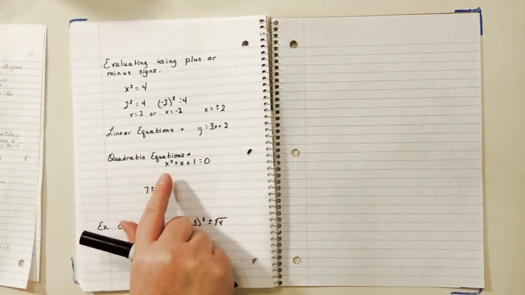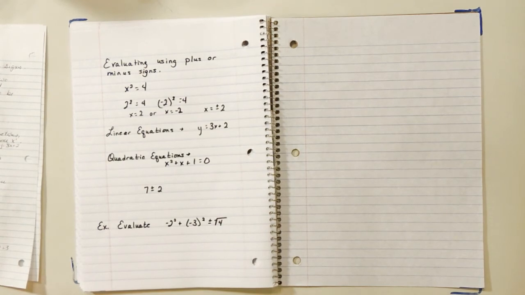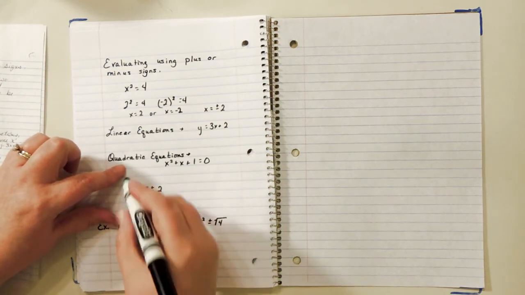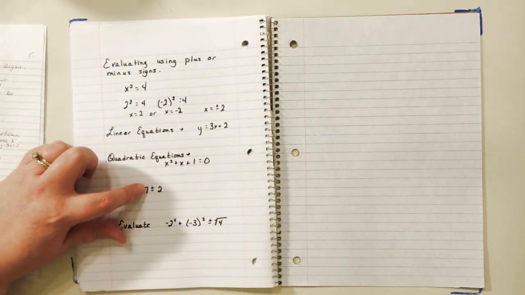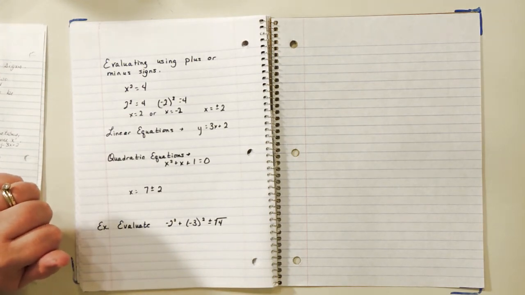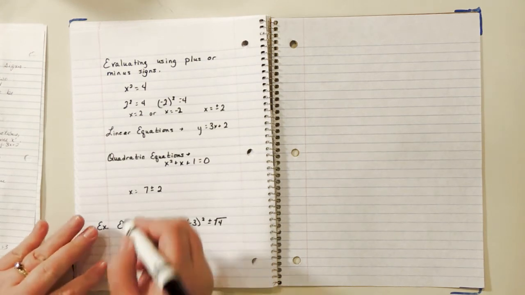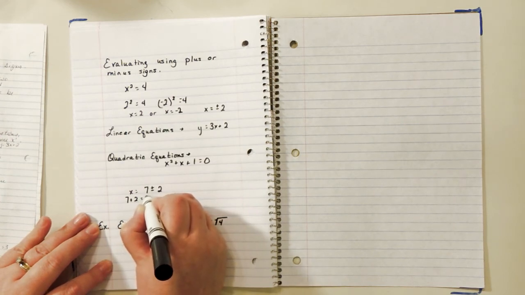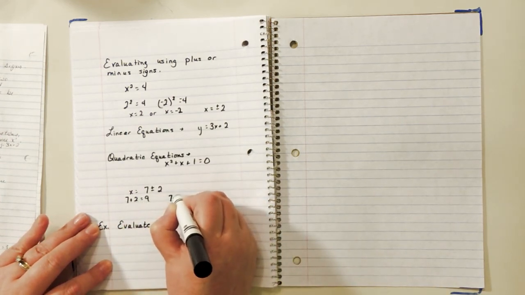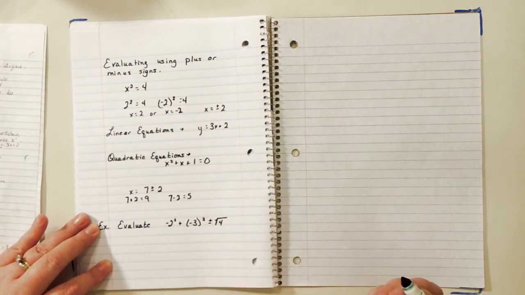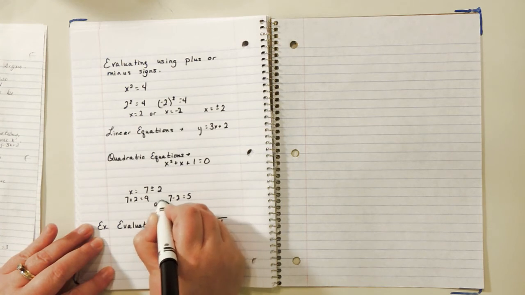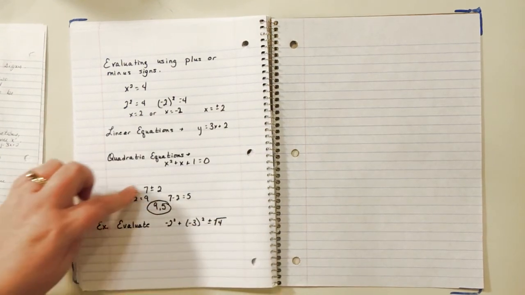Quadratic equations, when you start solving for x, turn out quite messy often. And a lot of times the answer is going to look like this. So x equals 7 plus or minus 2. And now there are 2 answers for x. If x equals 7 plus 2, the answer is 9. If the answer is 7 minus 2, then the answer is going to be 5. And we're going to write these with commas, like this. That would be your answer for this.